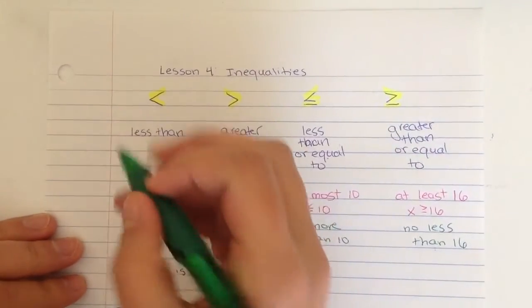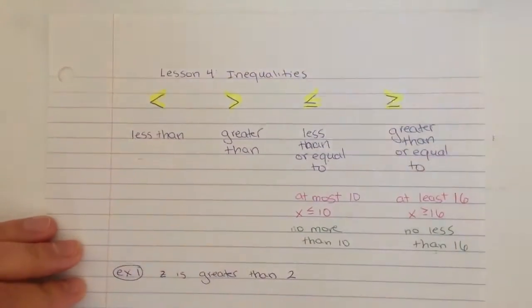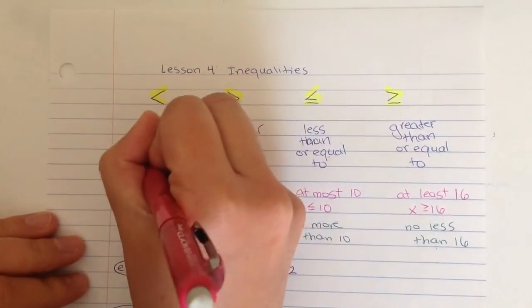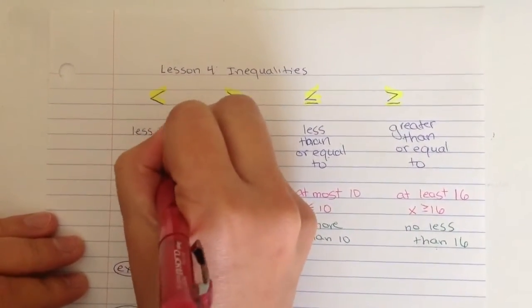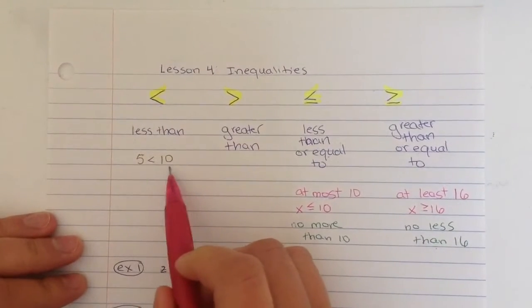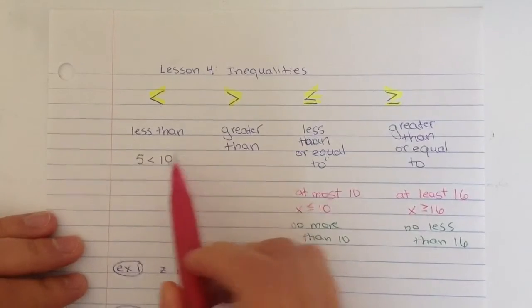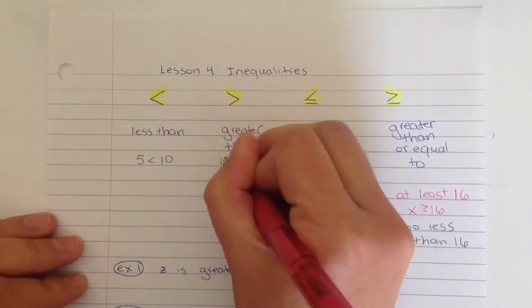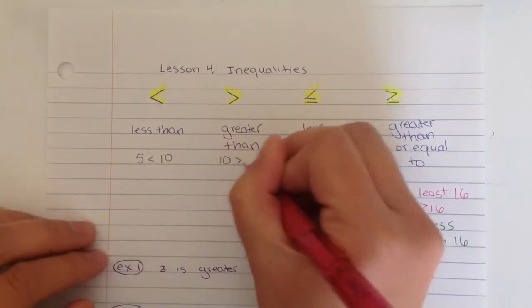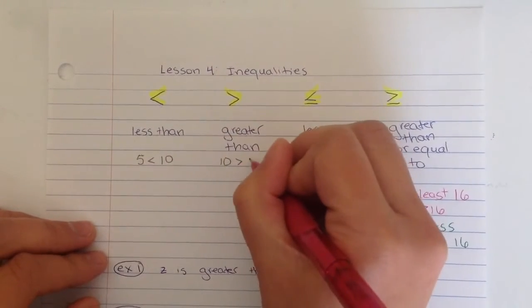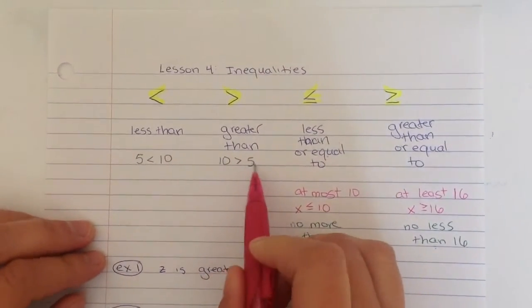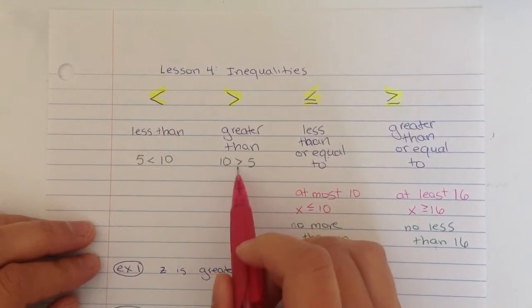So for example, if 5 is less than 10, you would write it like that. 5 is less than 10, and it is opening towards the bigger number. You could switch it around. You could put the 10 first. You just have to switch the sign. 10 is greater than 5, or it opens towards the 10.